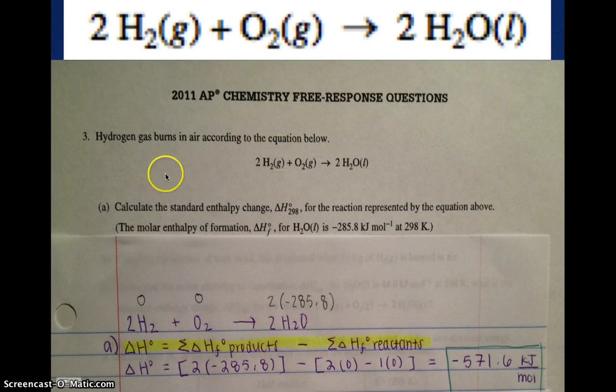So we have the balanced equation, and the standard enthalpy change can be calculated by the sum of the enthalpies of formation of the products minus the sum of the enthalpies of formation of the reactants. So we do 2 times negative 285.8 minus 2 times 0 minus 1 times 0. The enthalpies of formation for H2 and O2 are 0 because the standard enthalpy of formation for an element is always 0. So we get negative 571.6 kilojoules per mole as our answer.